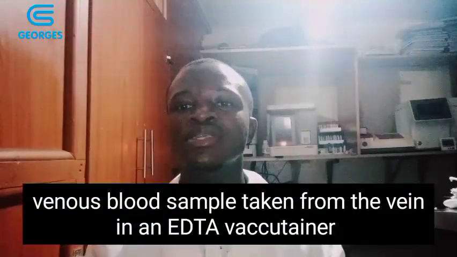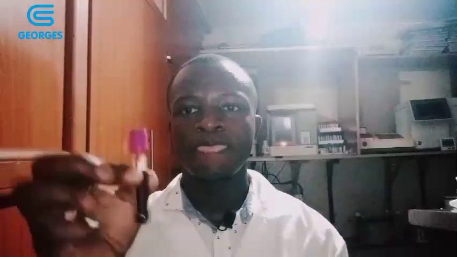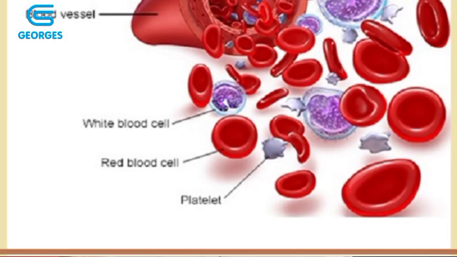Peripheral whole blood is obtained from the veins, and the test is done within 6 to 8 hours, and the test is also done at room temperature. We use a purple top tube to obtain the sample for the full hemogram. Here, as you can see, we have to know that your blood is composed of very many elements. We have the red blood cells, the white blood cells, and the platelets. All these are cellular components that come together to make up your blood.